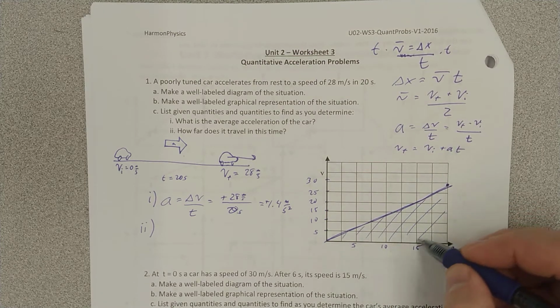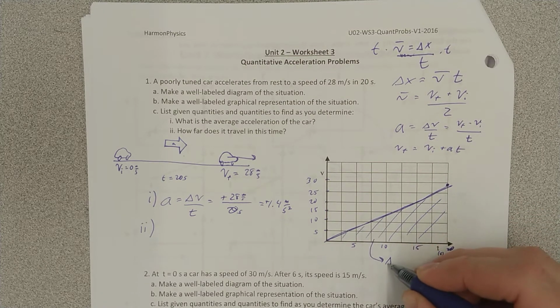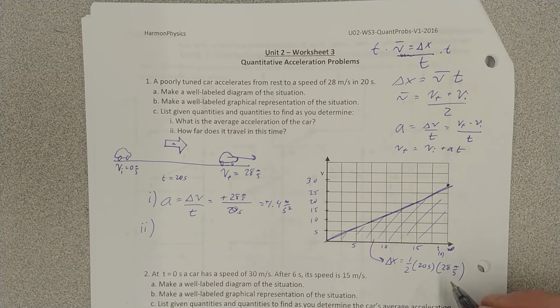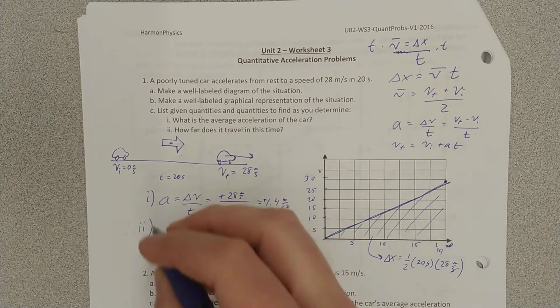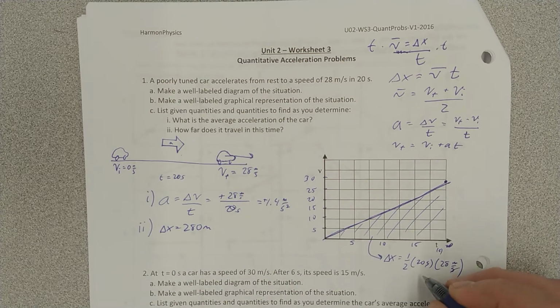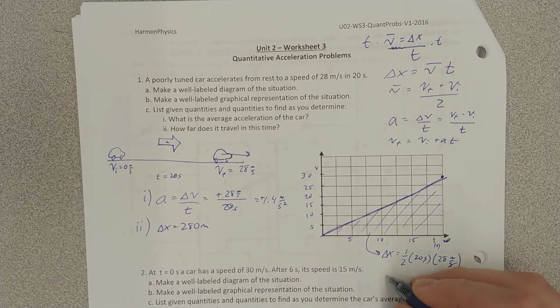Delta x is the area under this curve, which is 1/2 base times height: 1/2 times 20 seconds times 28 meters per second. The seconds cancel. 1/2 of 20 is 10, and 10 times 28 is 280. So delta x equals 280 meters. That's the area under the curve calculation.